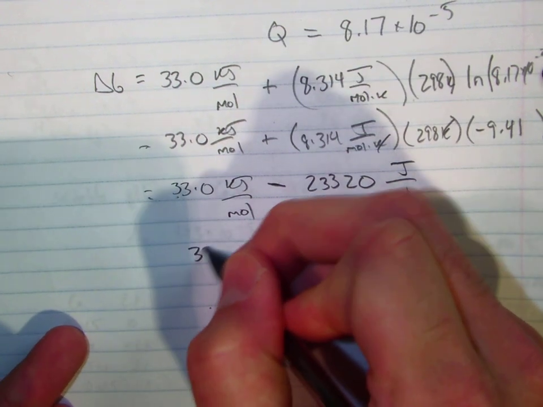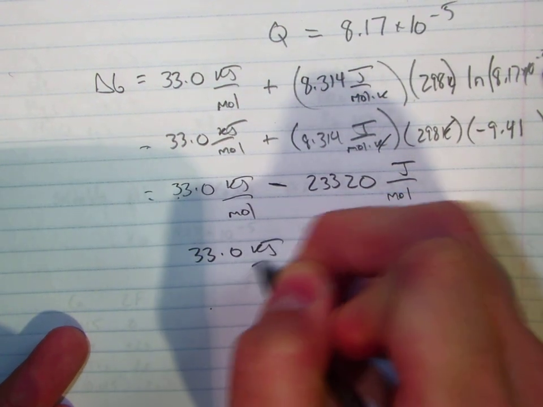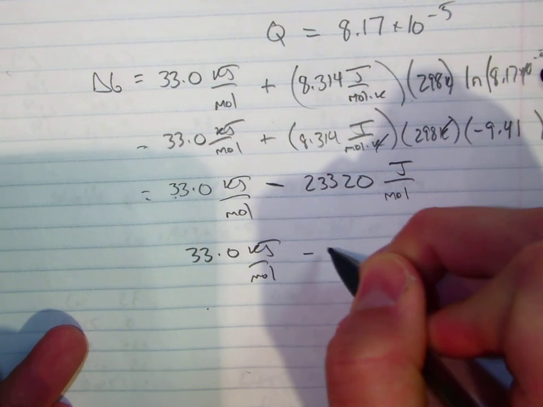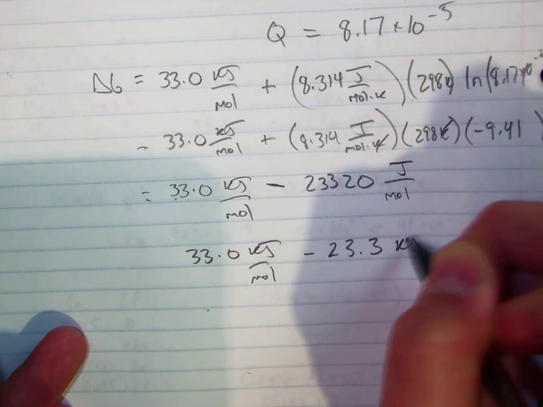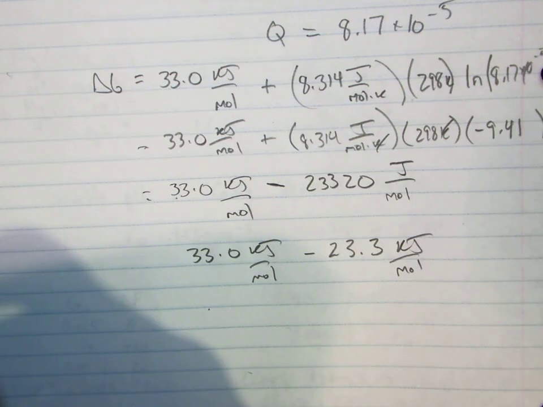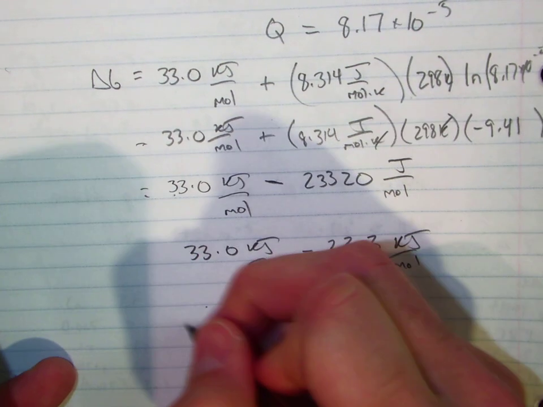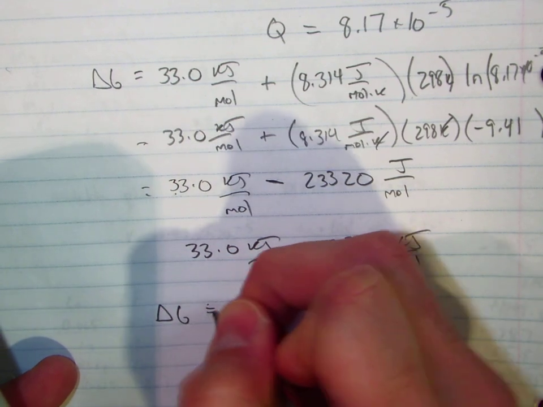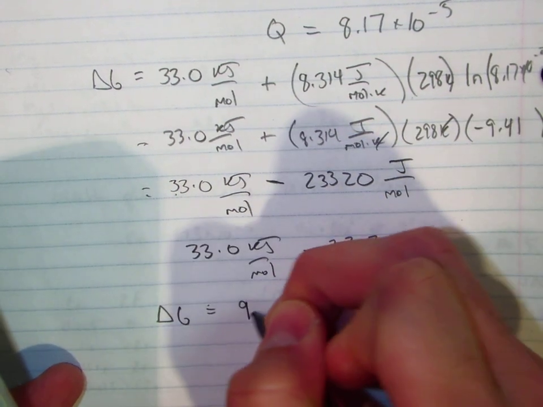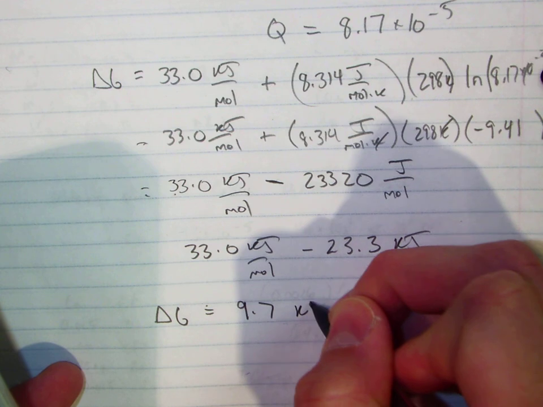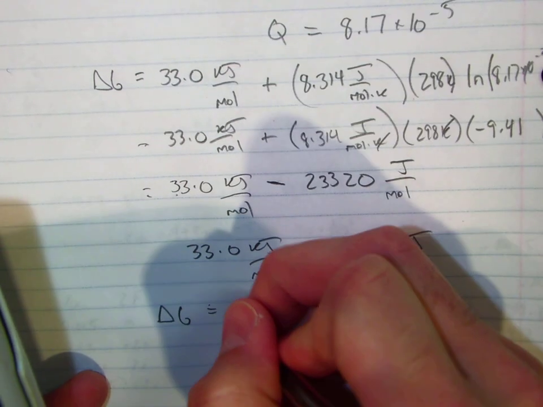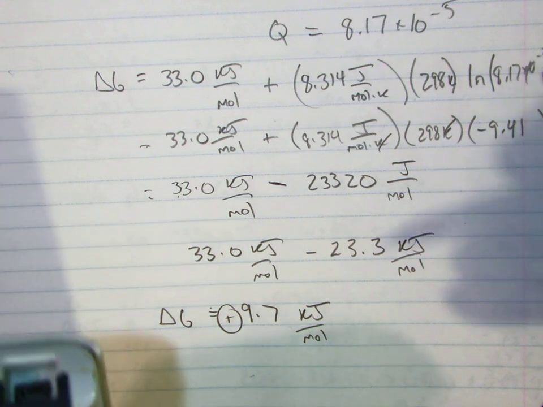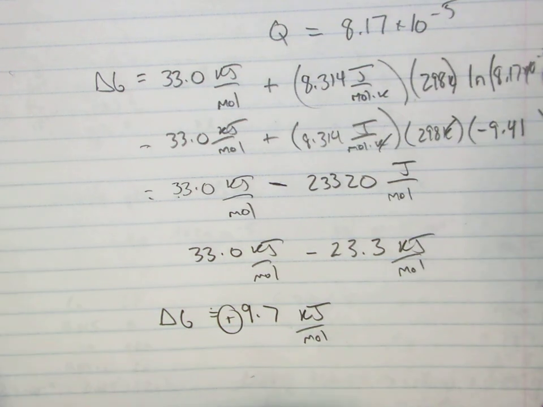Now I have 33.0 kilojoules per mole minus 23.3 kilojoules per mole. And I should get a final answer. Delta G is equal to 9.7 kilojoules per mole. That's a positive value, which tells me that that is a non-spontaneous process.